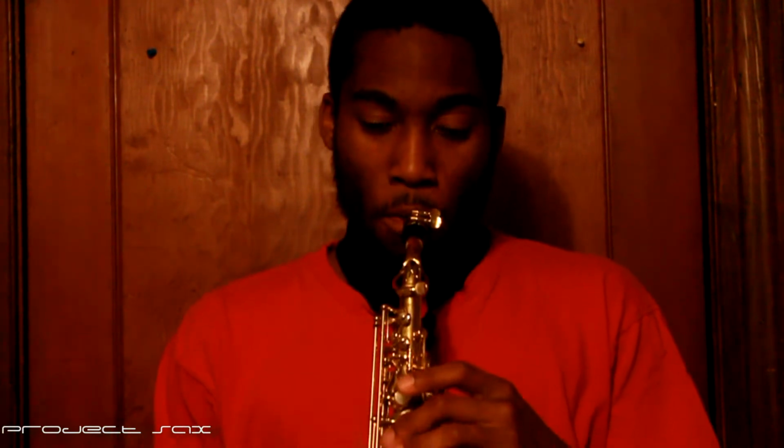So I'm going to play the concert B flat on the soprano. Okay, now that's concert C for the soprano, but for alto saxophone, you're playing that G, A, B, C, D, E, F sharp, G, right?